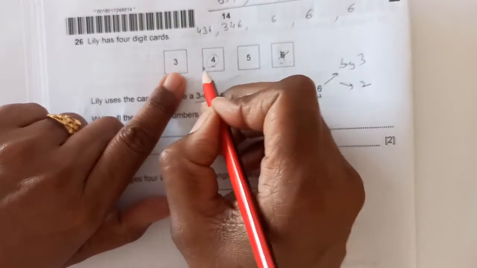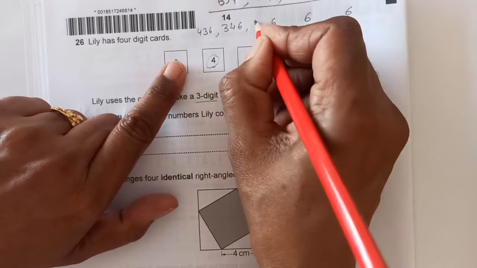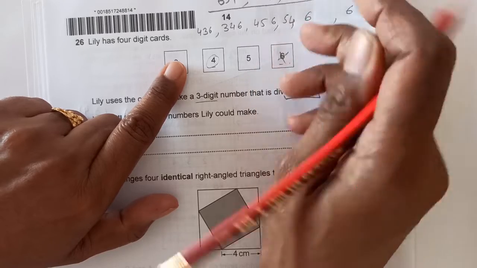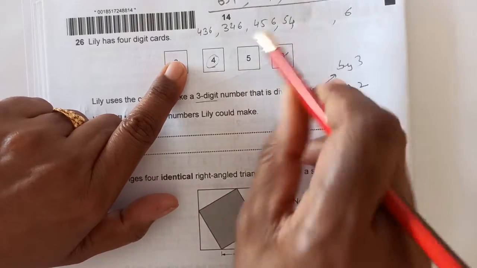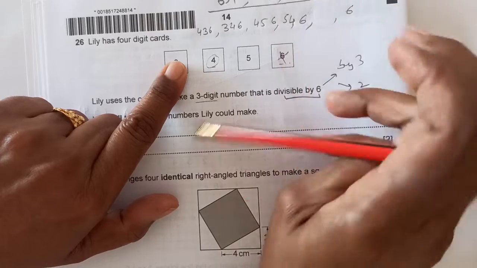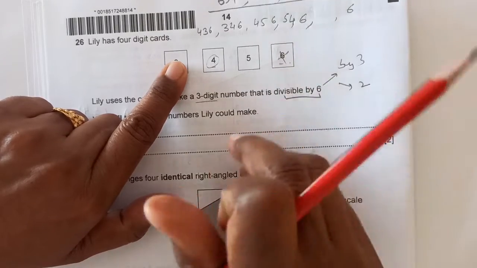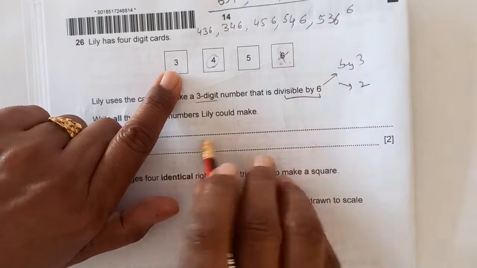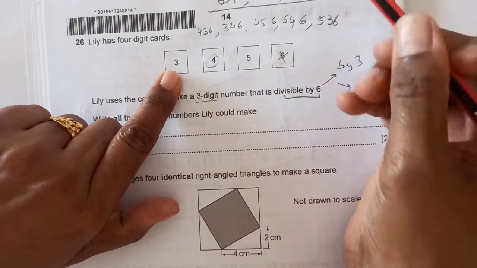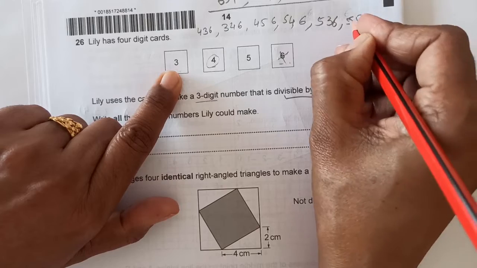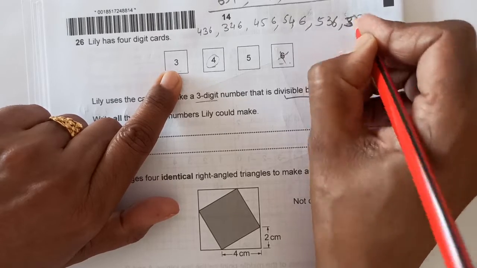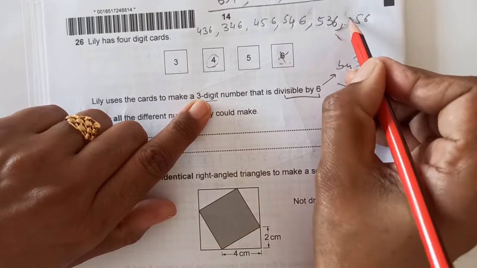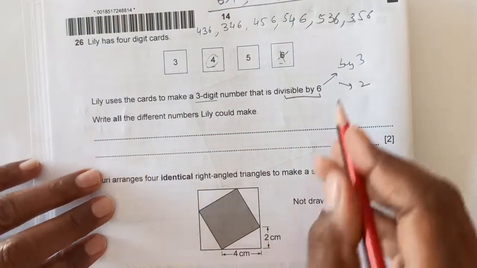Another can be 456, 546. Then the next ones can be 536 and 356. These are the numbers that end with even digits and are divisible by 2.